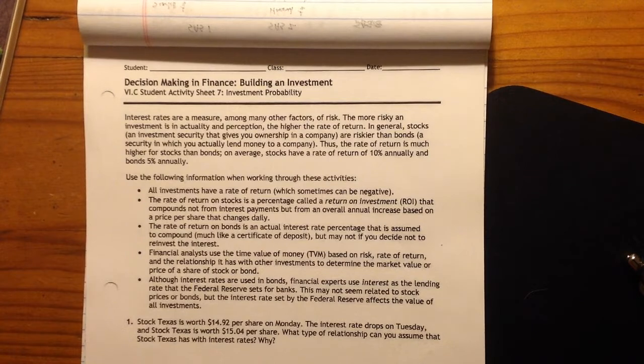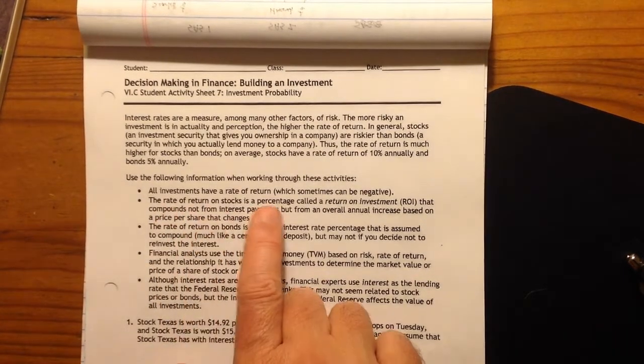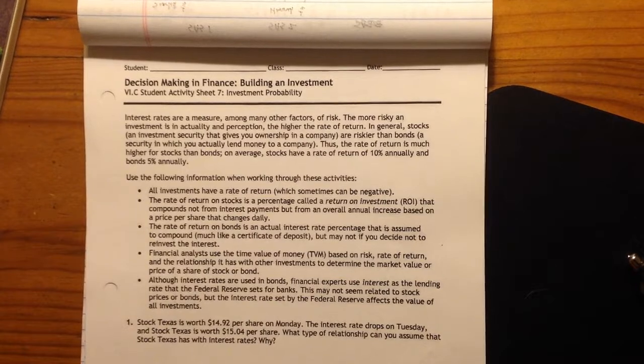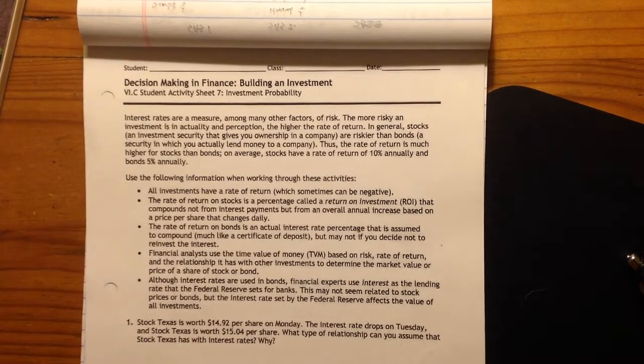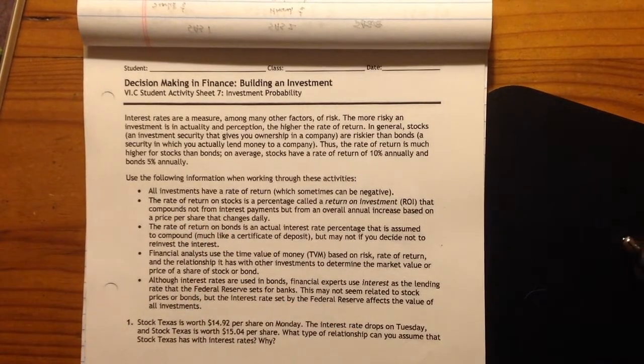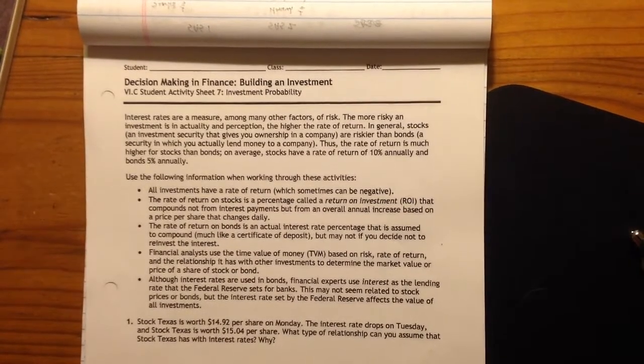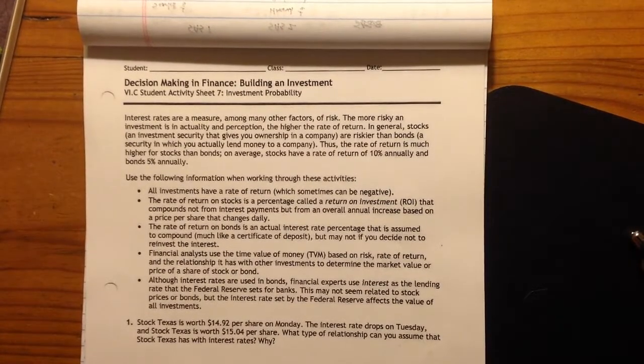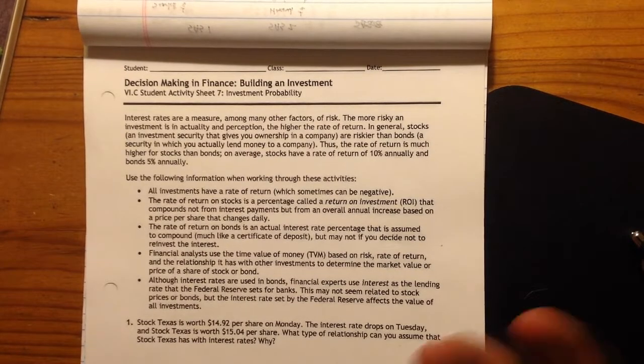So use the following information when working through these activities. First bullet, all investments have a rate of return, which sometimes can be negative. If you have a negative rate of return, it means you are losing money on that investment. Second bullet, the rate of return on stocks is a percentage called a return on investment, ROI, that compounds not from interest payments, but from an overall annual increase based on a price per share that changes daily. So as the stock price goes up, that's where your wealth is.